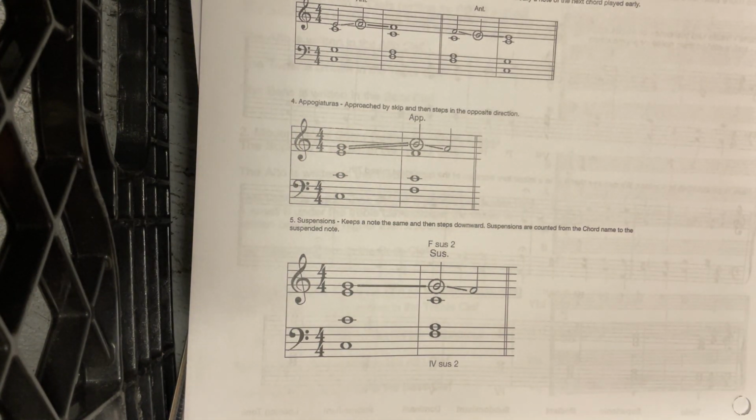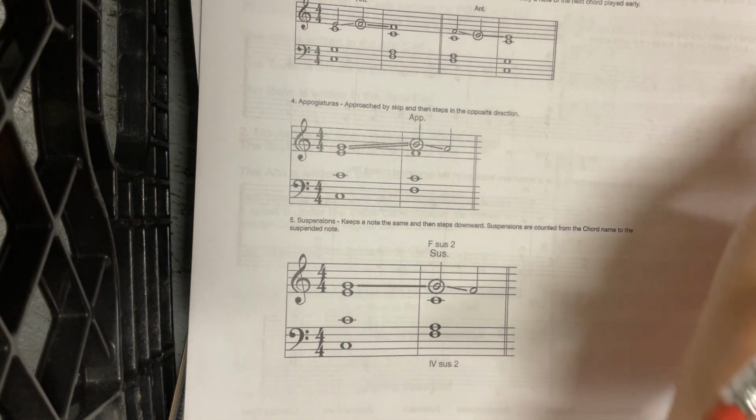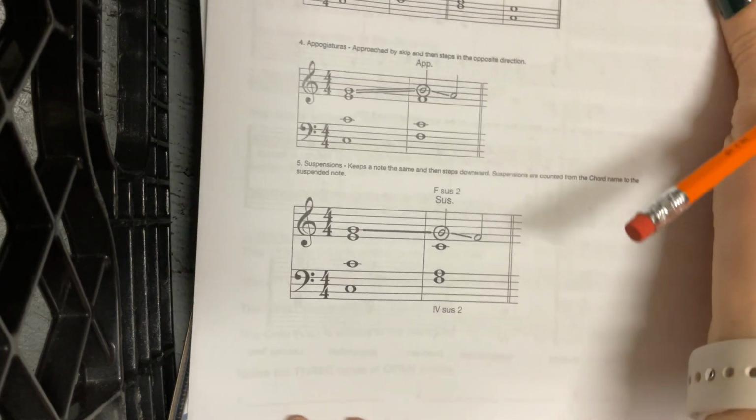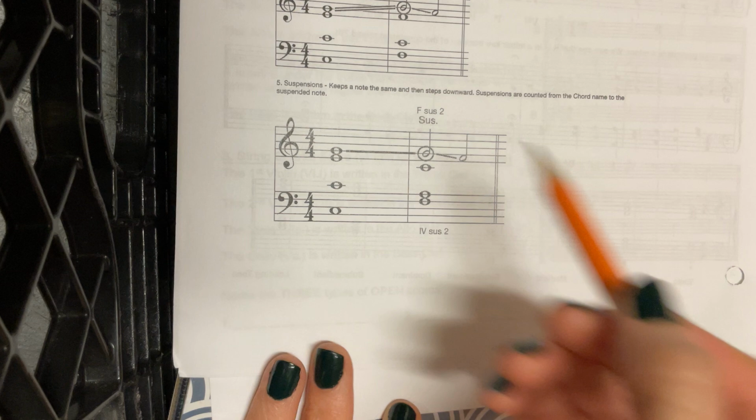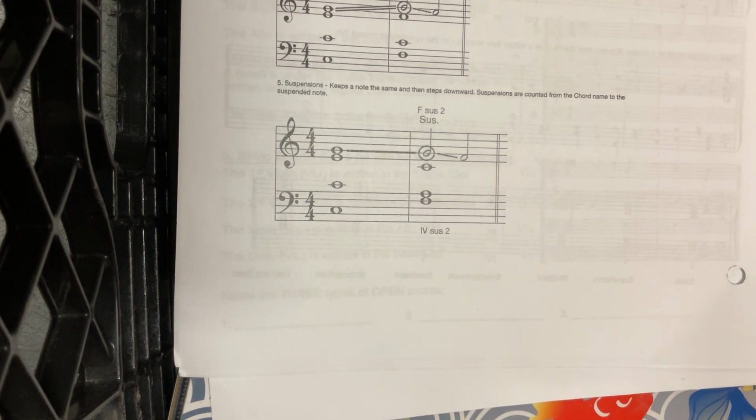Hi everybody, we're looking at some more non-harmonic tones. The first one we're going to look at is suspensions. Suspensions keep a note the same and then step downward. They're counted from the chord name to the suspended note. So what does that mean? Remember that non-harmonic tones are when you find a note that doesn't belong to the given chord.